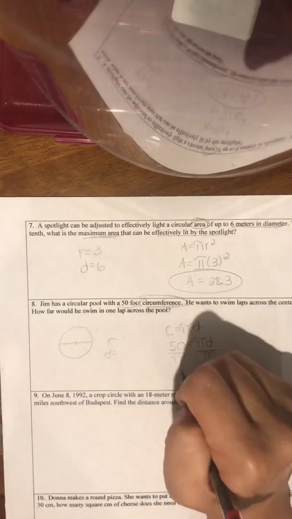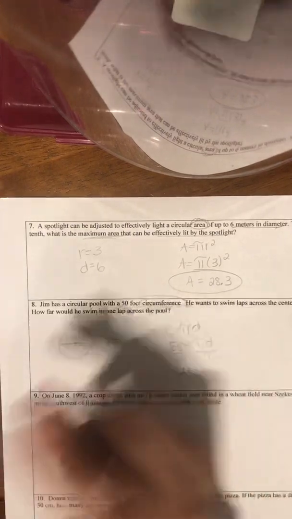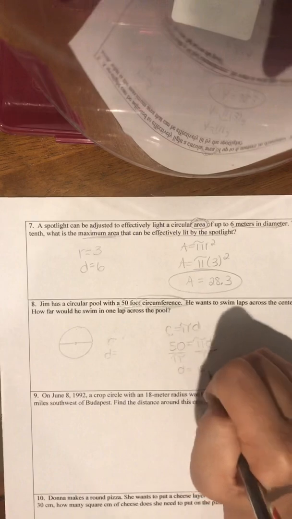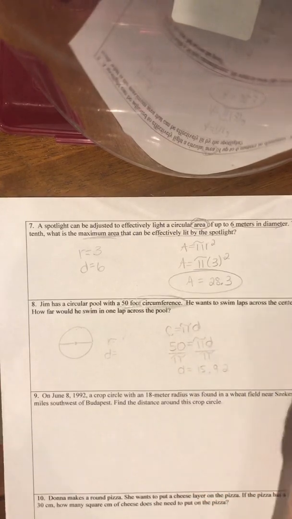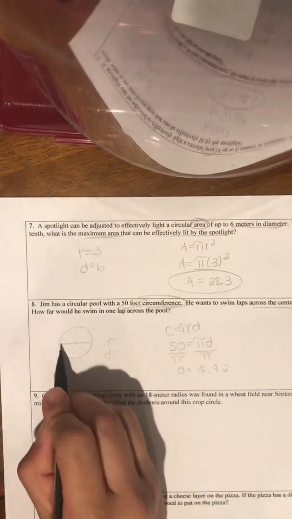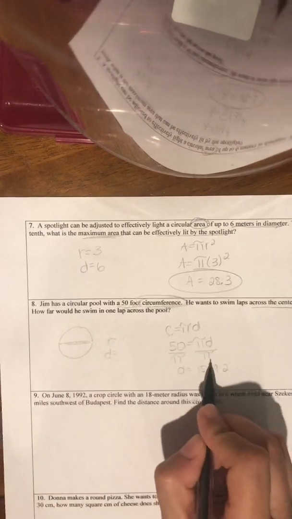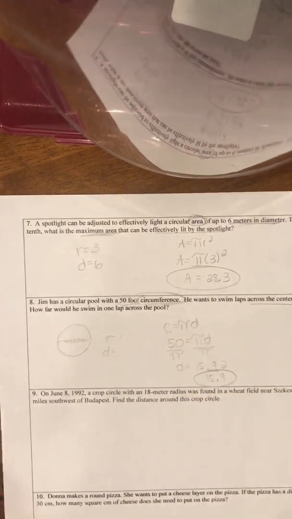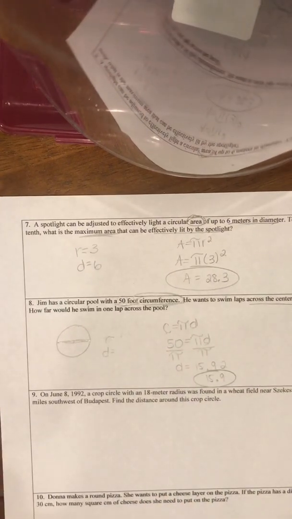And if we do that, we get 15.92. And he wants to swim across the center of the pool. So all the way across the center would be the diameter. So if we were doing nearest tenth, that would just be 15.9. Okay?